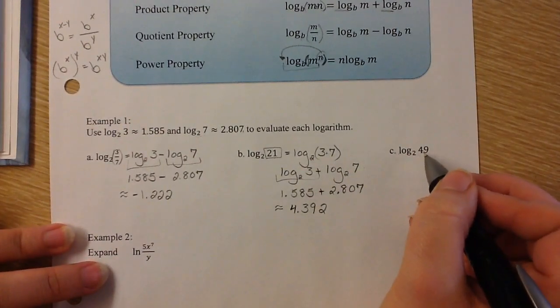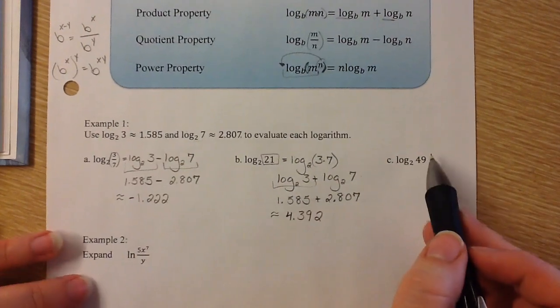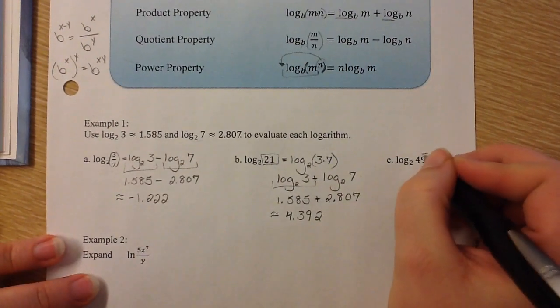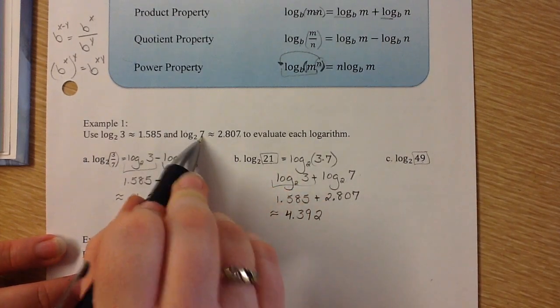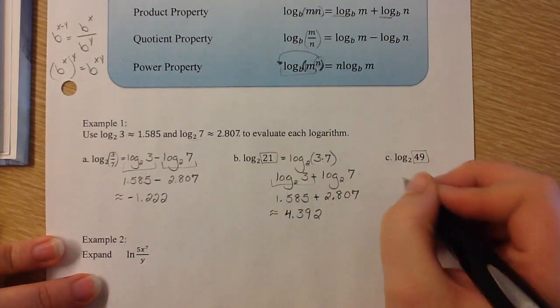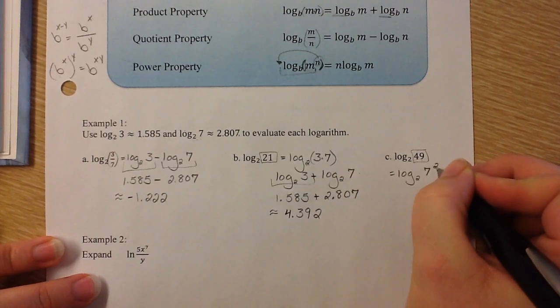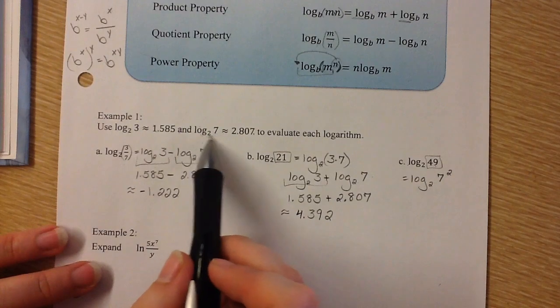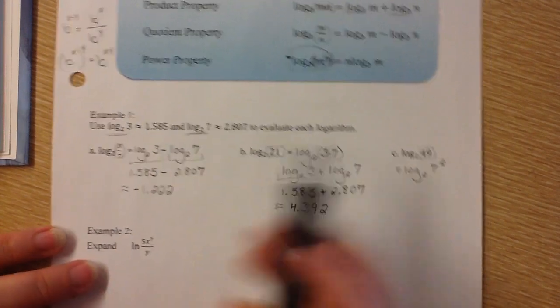Okay, all right, next one. Log base 2 of 49. Well, I don't think 3 goes into 49, but 49 is the same as 7 to the second. So this is the same as log base 2 of 7 to the second. The reason I needed to go to 7 is because I'm trying to get it to either log base 2 of 7 or log base 2 of 3.